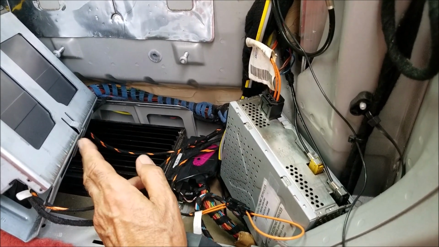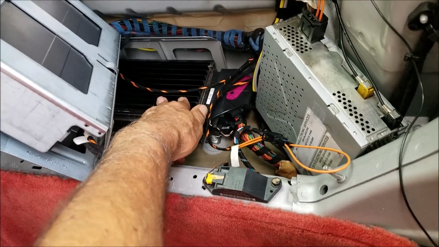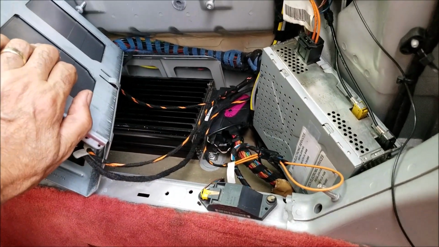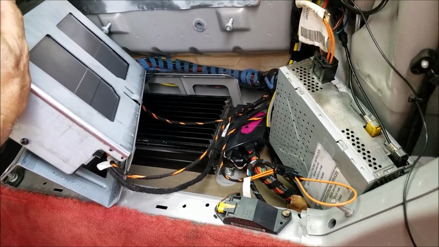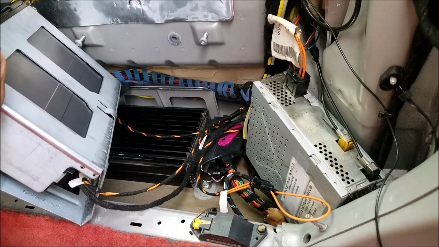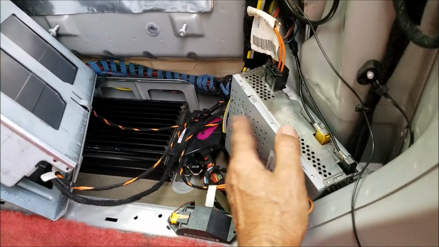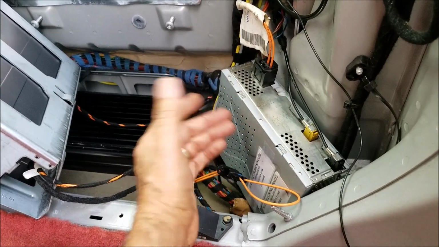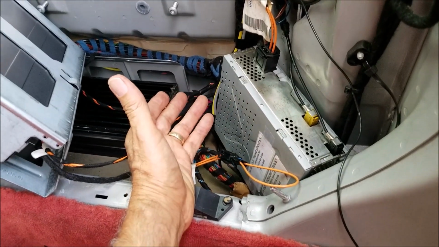So two components cannot be bypassed: the command unit and the audio gateway. If you bypass the amplifier and bypass the CD changer and you still have the problem, the only other two components left are in the trunk, which I'll show you in a minute. If we bypass those two components and still have the issue, then most likely the problem is the audio gateway, which cannot be bypassed. So you can either replace it or send it in to us to get tested just to make sure, and then we can get it repaired or replaced at that time.